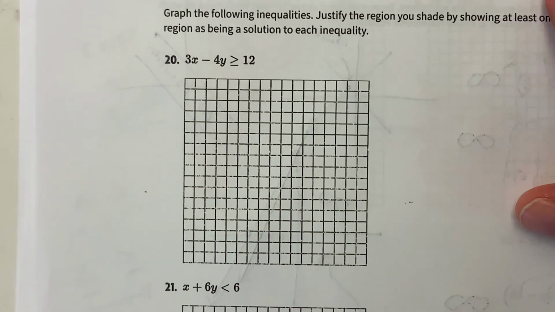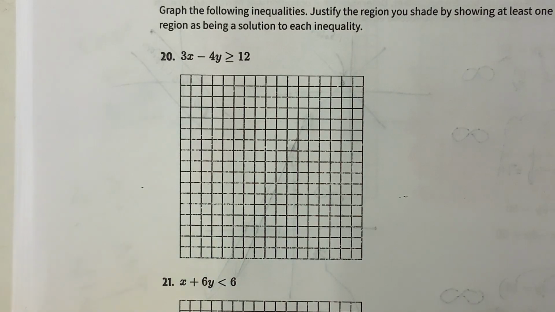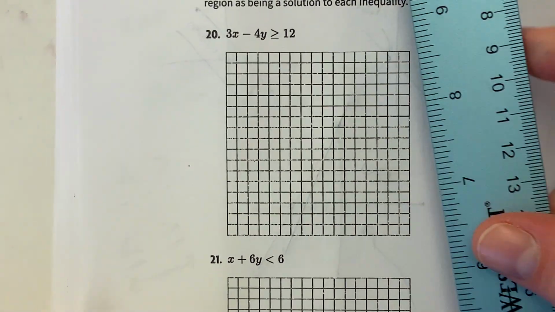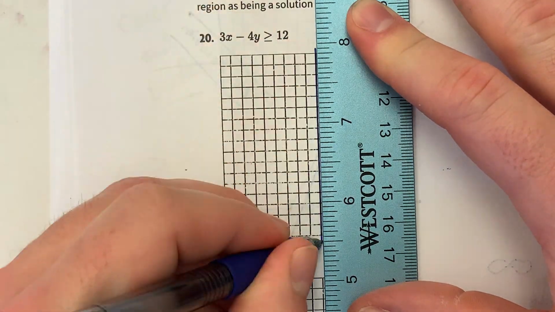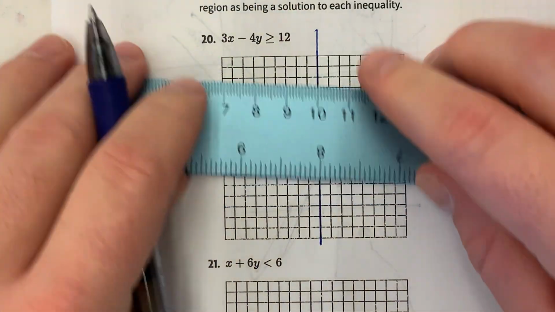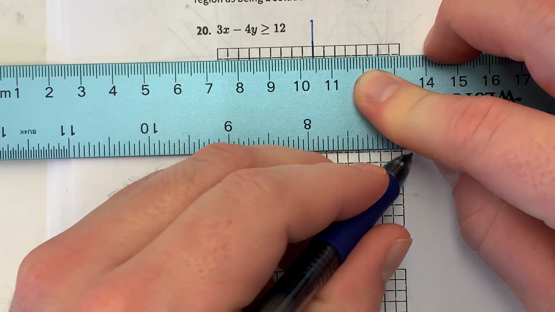All right, let's go to number 20. This is great practice for us. In fact, you don't need me at all for this. So I'll do 2 with you, but I'm not going to do more than that because you guys are so good at this now. So let's make an X and Y axis. If you want to challenge yourself, you can pause the video and work these 2 problems and then check and see if you're right.